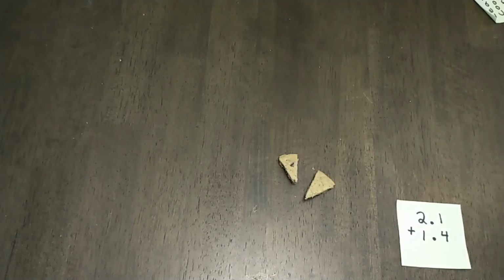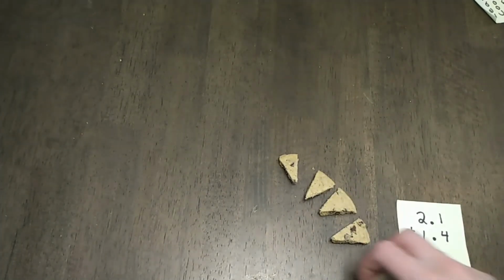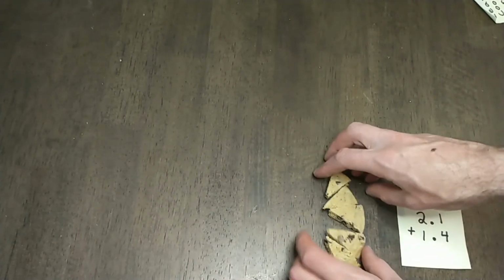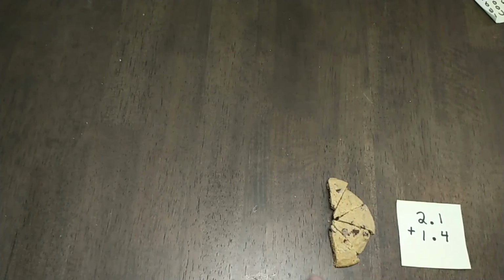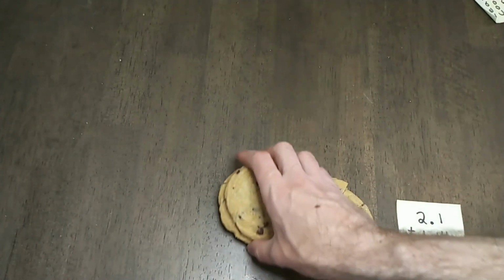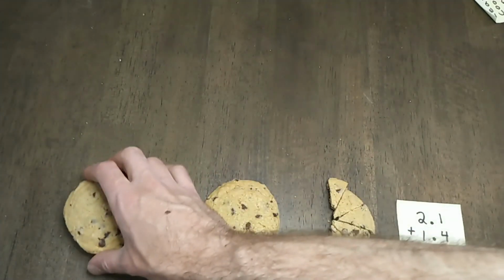1, 2, 3, 4. And I'm going to squish those all together. How many tenths is that altogether? 5/10. Okay, now I'm going to add the wholes. Over here I have 2 whole cookies. 1, 2.